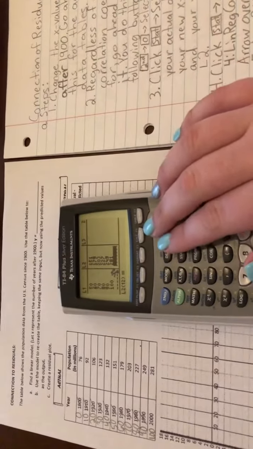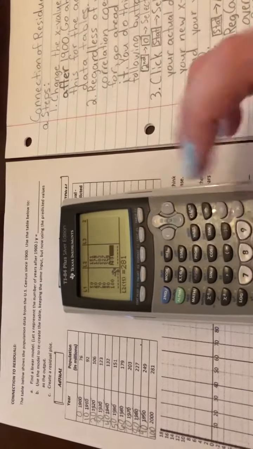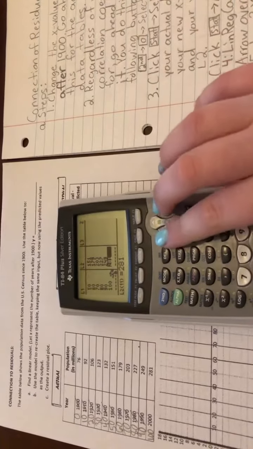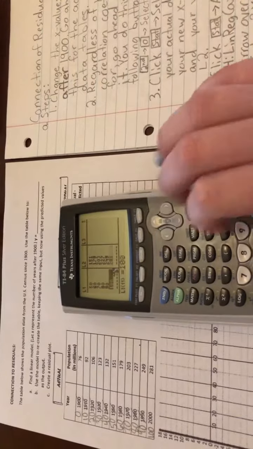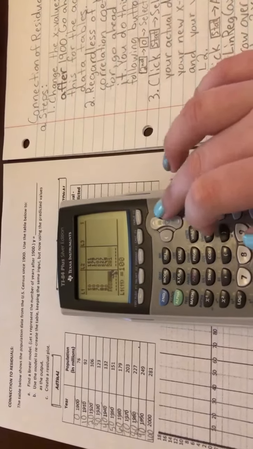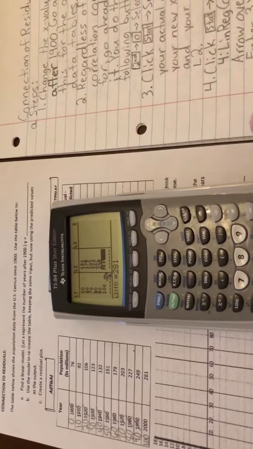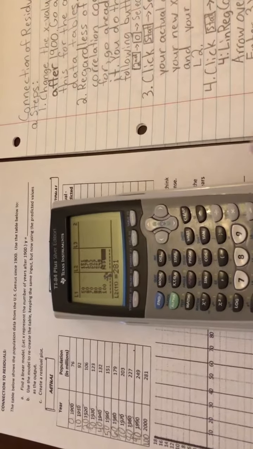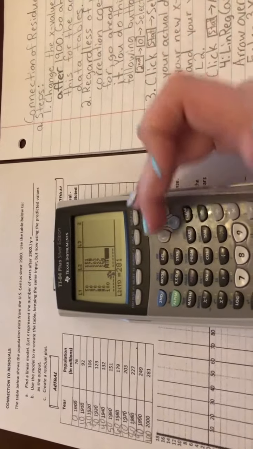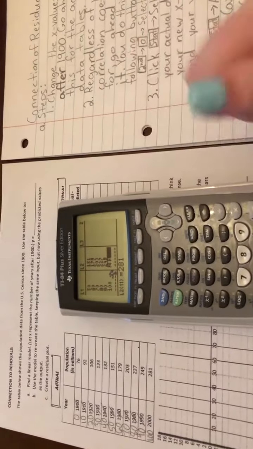So make sure at the end of putting your data into your calculator that it lines up, that your last value in L1 matches the number of values in L2. If you do not do this, then it will give you an error if there's more values in one than the other.